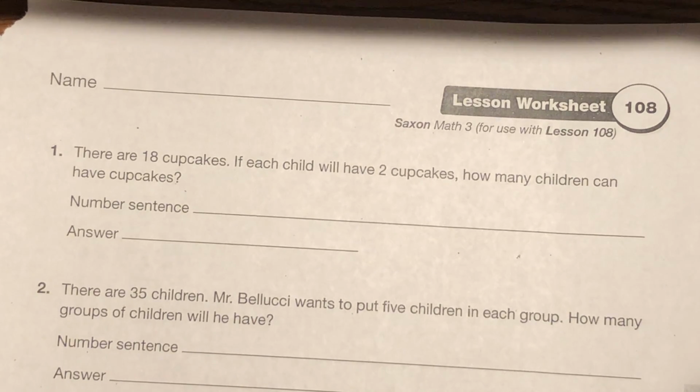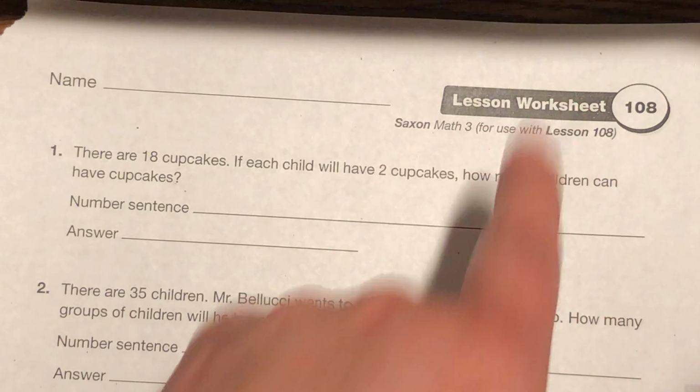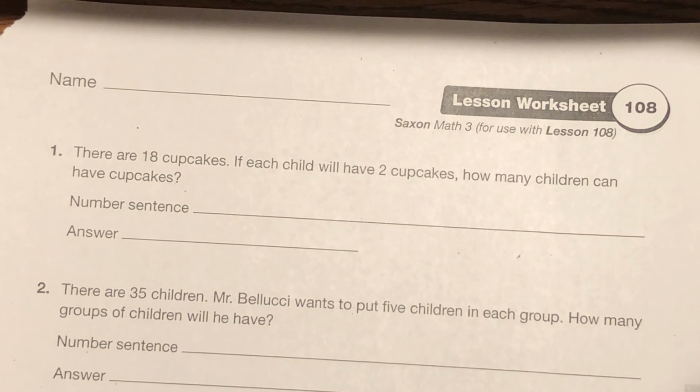Okay, today we're going to do lesson 108. And so you are going to need your lesson worksheet. It'll look like this, and it just is a bunch of story problems. And so you'll make sure it doesn't say class guided practice, that it is the lesson worksheet.